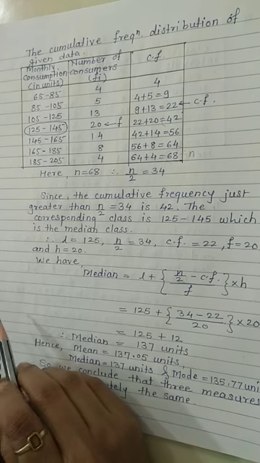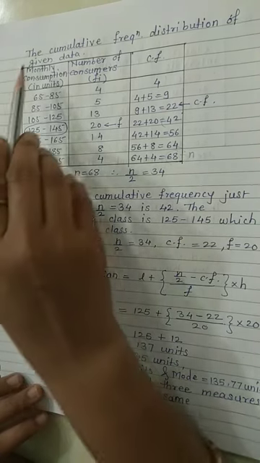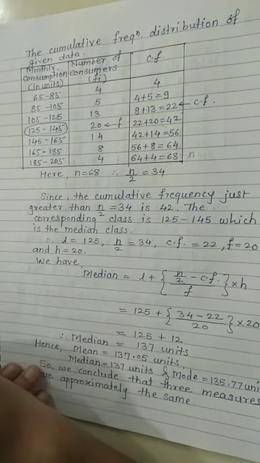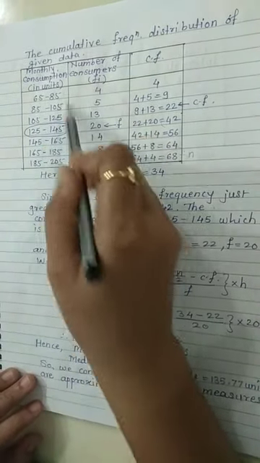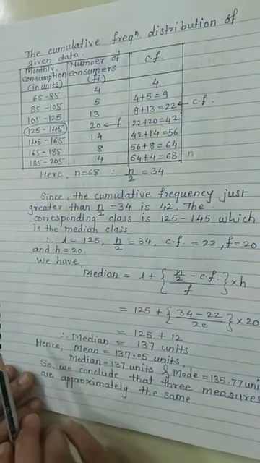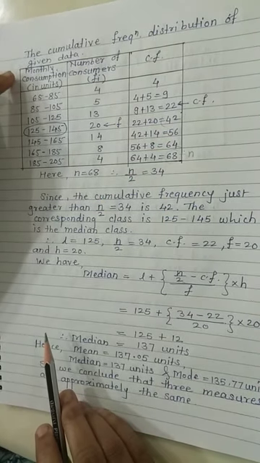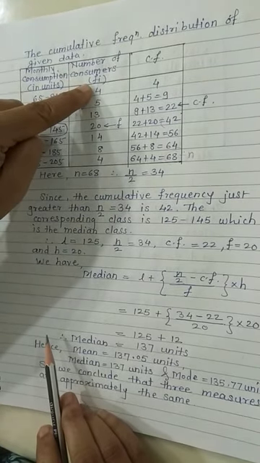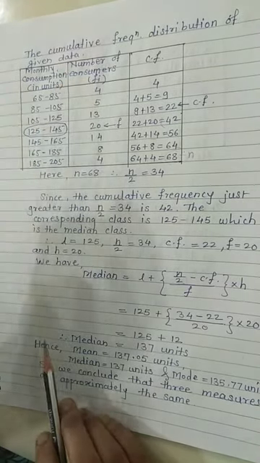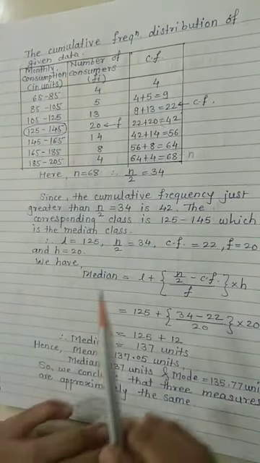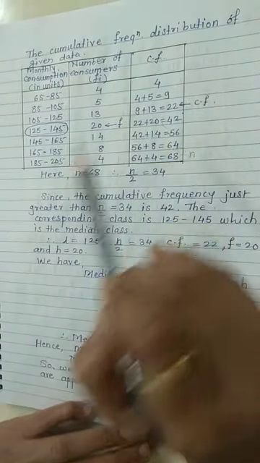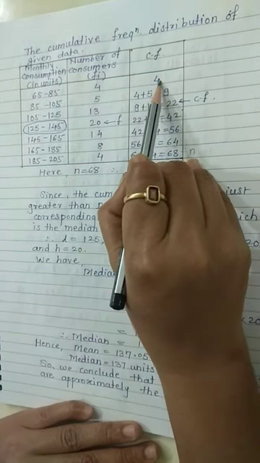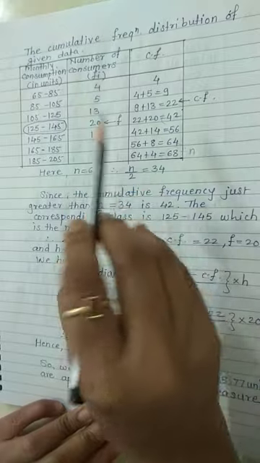Now for finding the median, we have to prepare the cumulative frequency distribution table of the given data. Now here are the class intervals and the corresponding frequencies, that is the monthly consumption in units and the number of consumers, that is fi, the frequencies. Now from this frequency column we have to find the cumulative frequency for the class intervals. Now the first frequency you write as it is as the cumulative frequency.